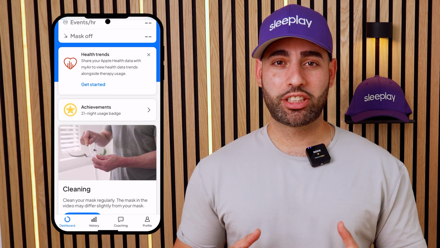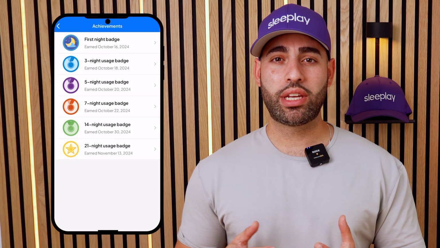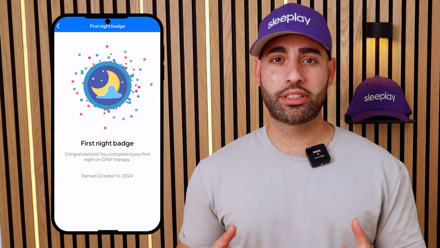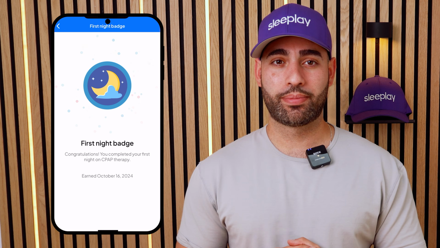Remember, you're not just collecting numbers, you're seeing progress. The app gives you the following. Badges for hitting milestones. A streak counter to keep momentum, and personalized encouragement based on your usage. It's small stuff that can actually help you stay consistent.